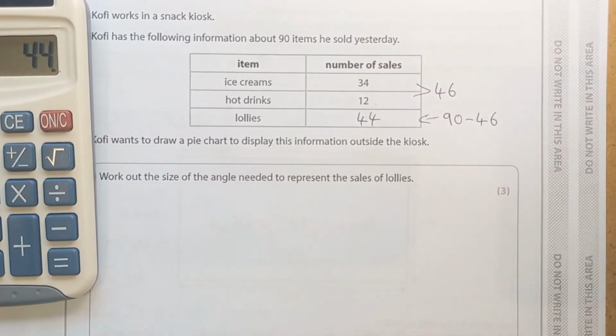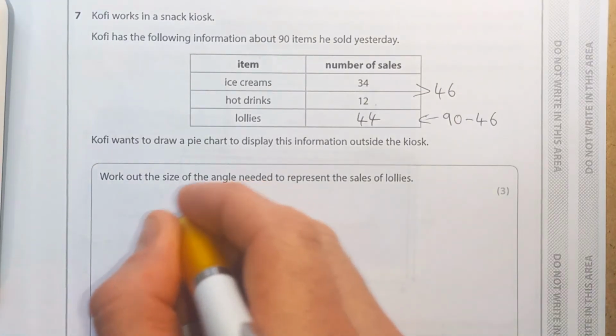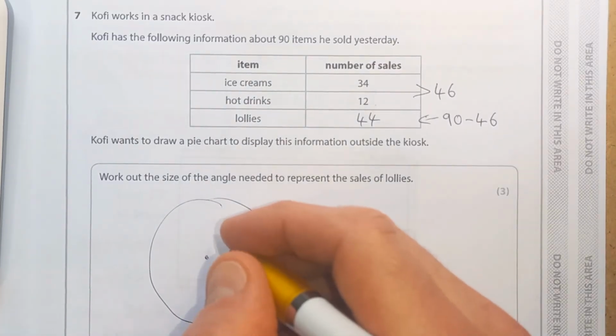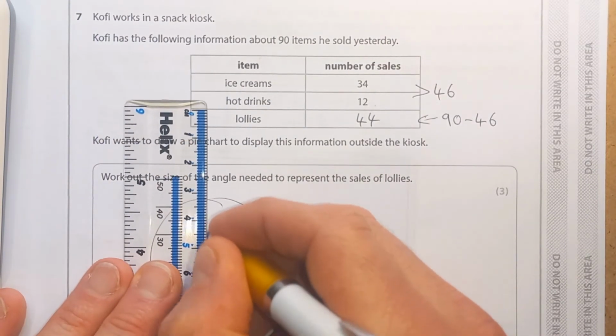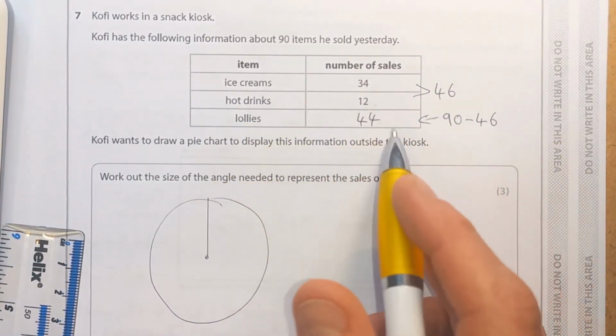Okay, we want to know what angle we're going to need. Now, they're not actually asking us to draw a pie chart, okay? So you don't need to get your compass, but if you think a pie chart, you can have a circle like this, we'll have a center to it, we'd have a starting point up here, and each part of the pie chart would represent the different items.